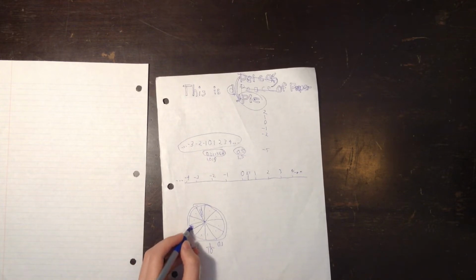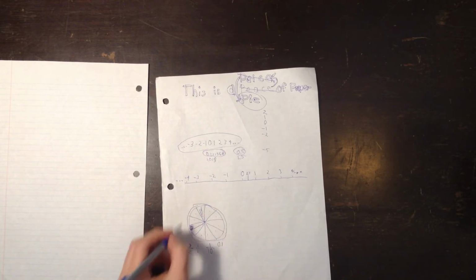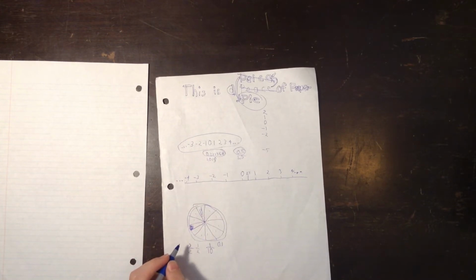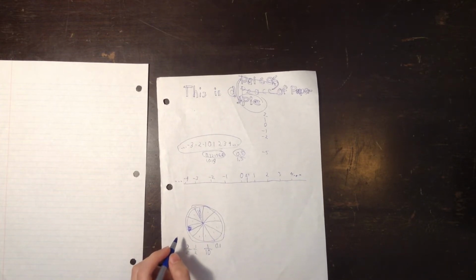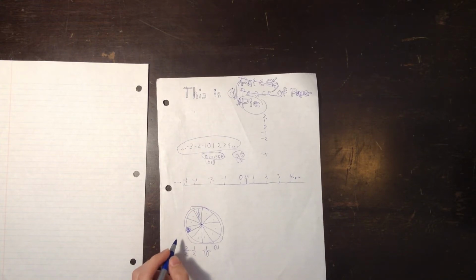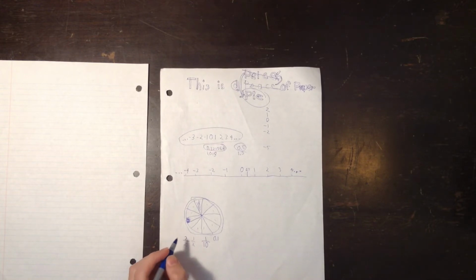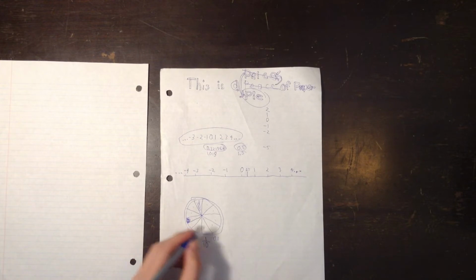So that would be 1/100th of a pie, the total pie. Hopefully that makes sense. I'm moving really fast, so if anything doesn't make sense, or you'd like me to elaborate on a certain point, let me know in the comments, and I'd be glad to do another video explaining that point, assuming I get the time.